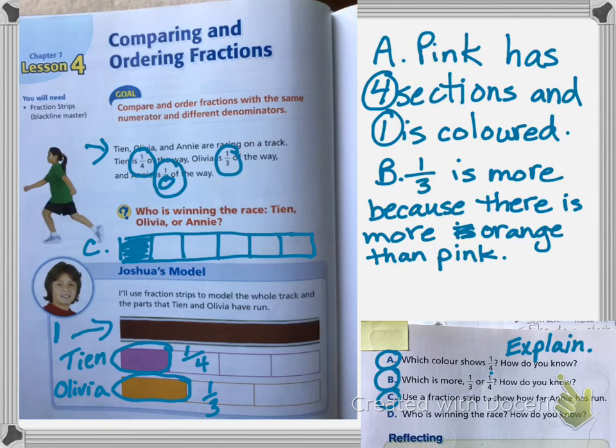Okay, so you can see that Annie right here would be the smallest amount that she has run so far. She is the smallest. Who is winning the race? So take a look at Annie, Tien, and Olivia. Take a look at the blue, the pink, and the orange. Who has run the farthest?